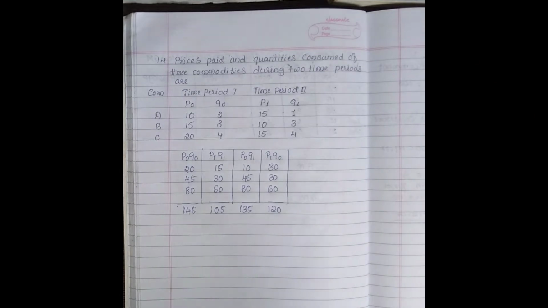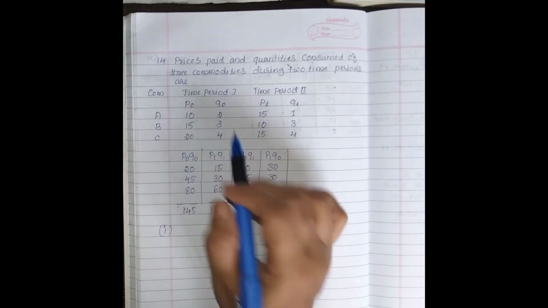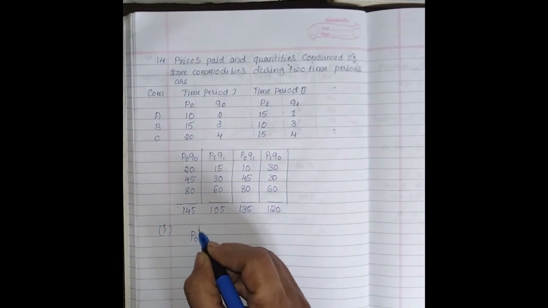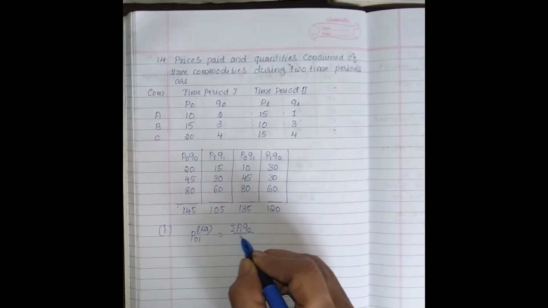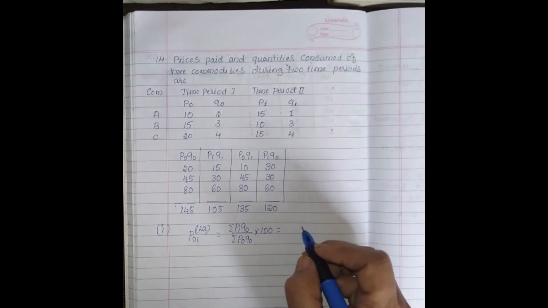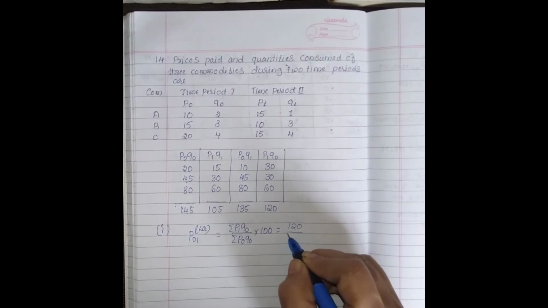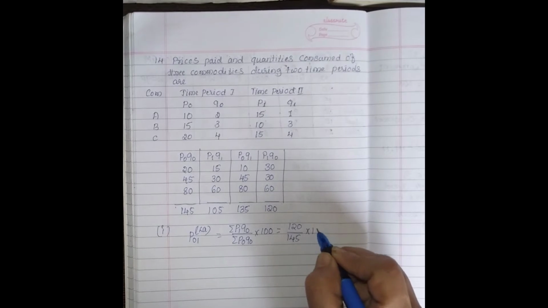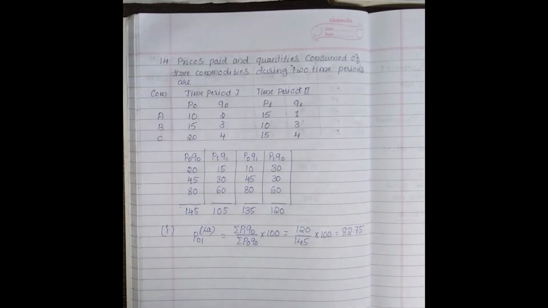This is the total. After calculating this, according to our first question, you have to take the quantity of the time period as the weights, so Q0 as the weights. Then P01 of the last year: summation of P1 Q0 divided by summation of P0 Q0 into 100. P1 Q0 is 120 divided by P0 Q0 which is 145, into 100. That answer is equal to 82.75. 82.75 is the answer.